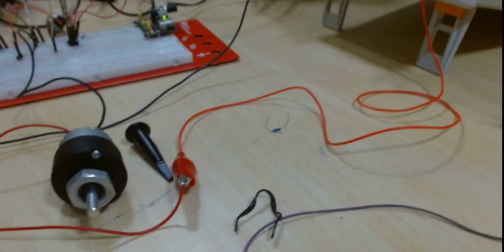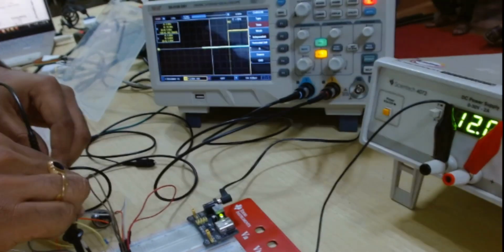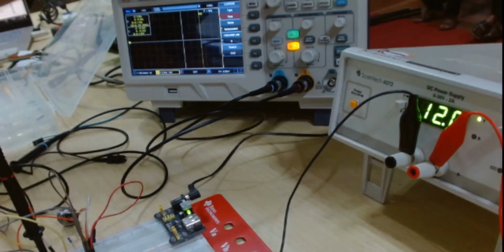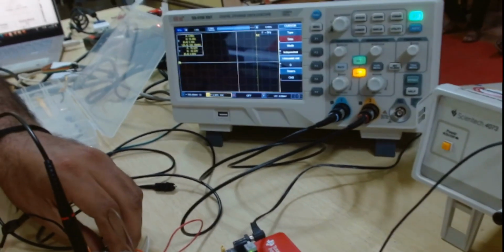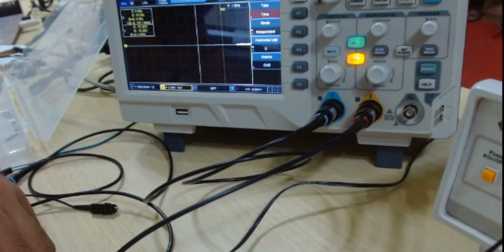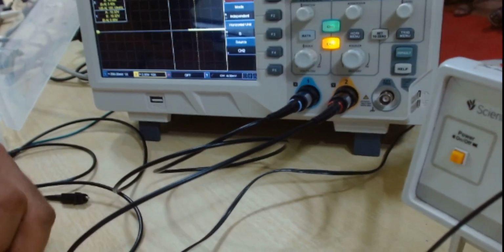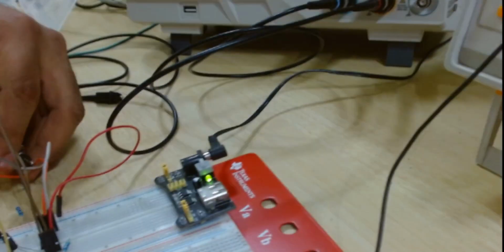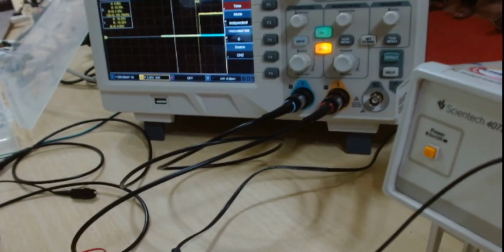So let me just probe that signal also. See the pulse has come but the motor doesn't turn on.